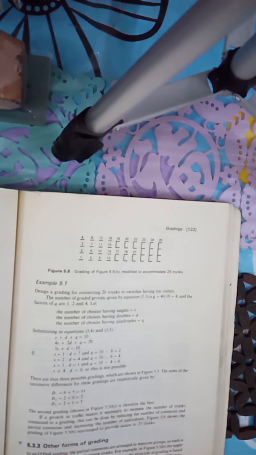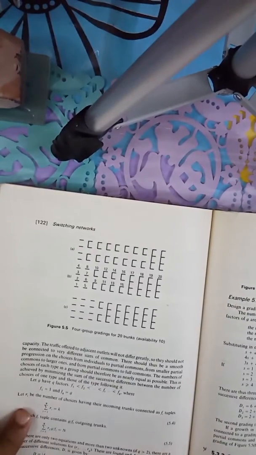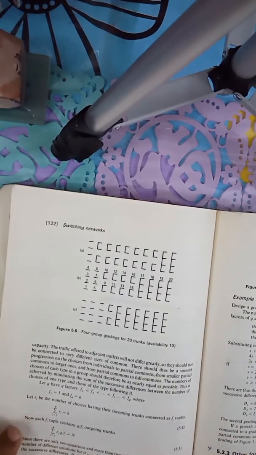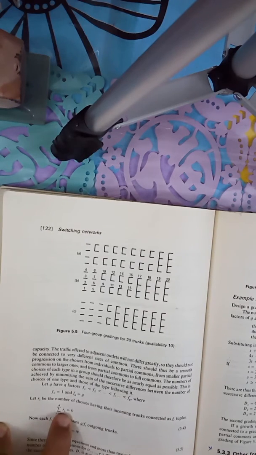If we substitute these values in equations 5.4 and 5.5, which we have already seen, and 5.4 is the total availability equal to the summation from i equal to 1 to Q of Ri. Ri is the number of singles, doubles and quadruples.